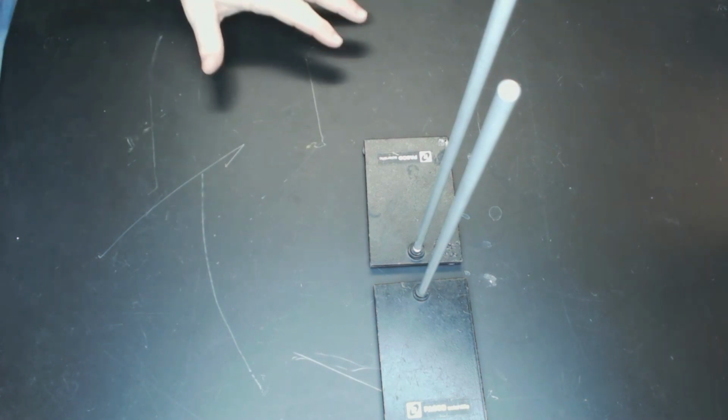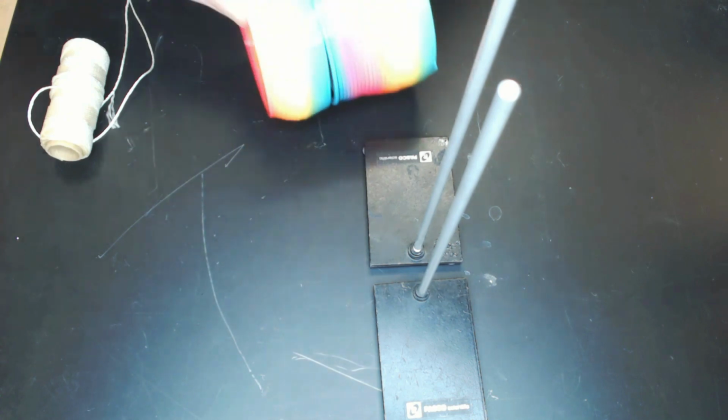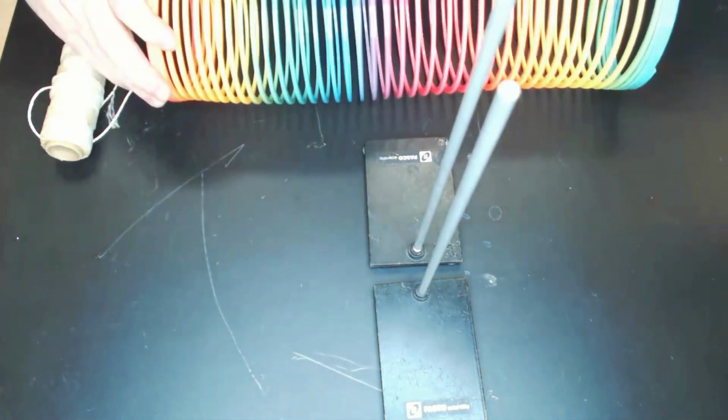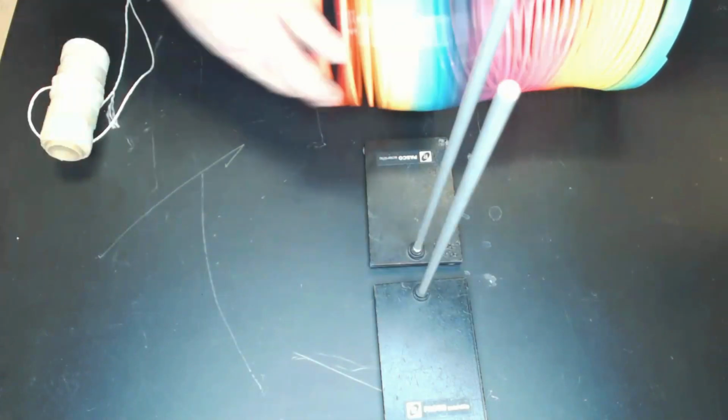In today's PreLab, the main goal here is to demonstrate that light has transverse waves as opposed to longitudinal waves. The only way we can demonstrate that is to get familiar with what the difference between transverse and longitudinal waves is. A transverse wave oscillates on a medium perpendicular to the direction of motion, whereas a longitudinal wave goes along the direction of motion.